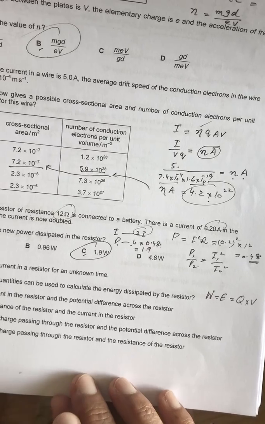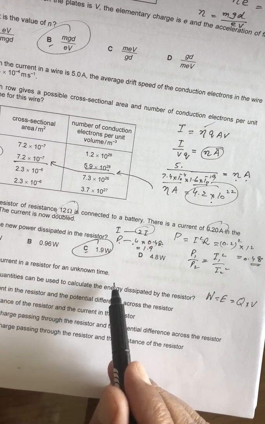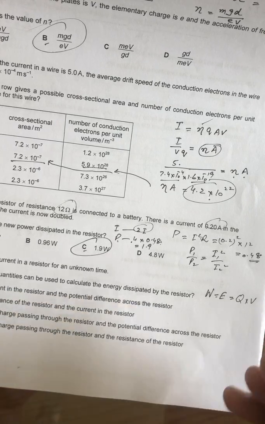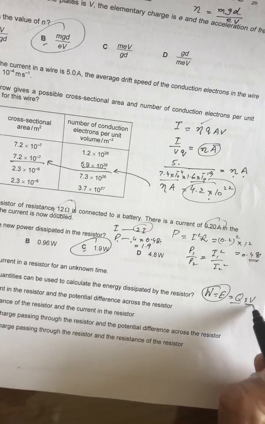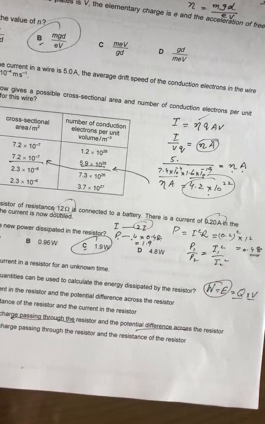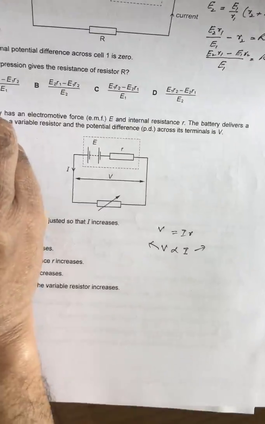And the next question is, there is a current in the resistance for an unknown time. Which two quantities can be used to calculate the energy dissipated? Look, energy is equal to work, and work is charge multiplied by voltage. So total charge multiplied by voltage. So C is the answer.